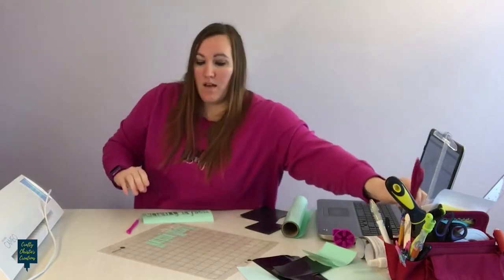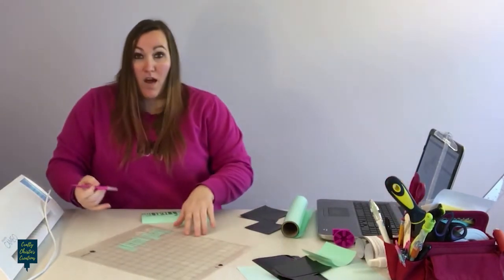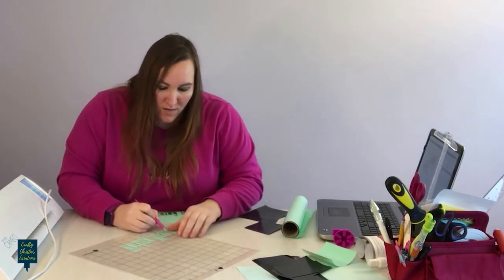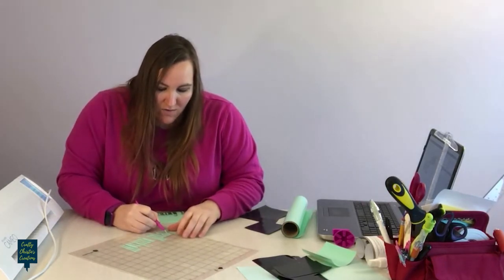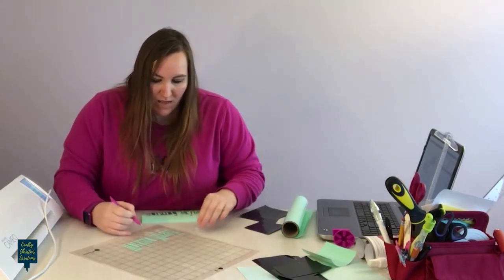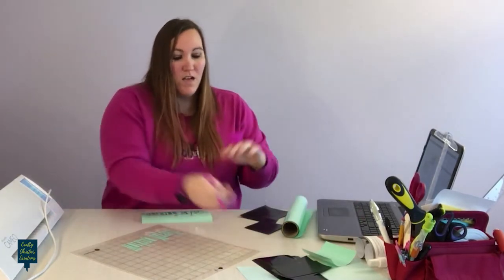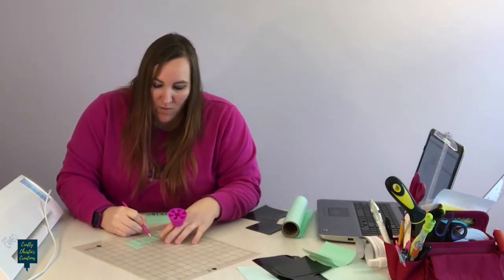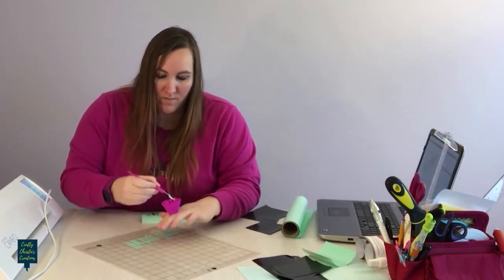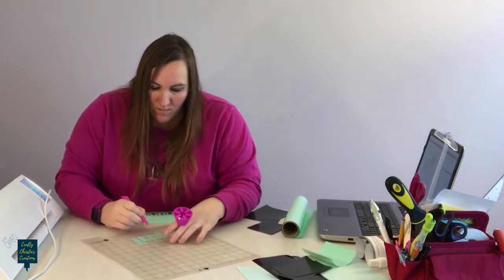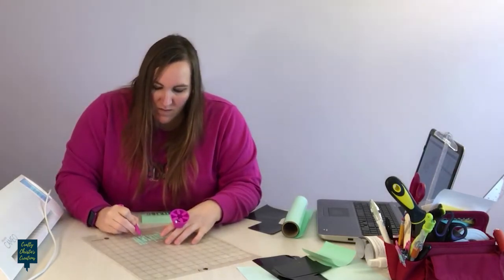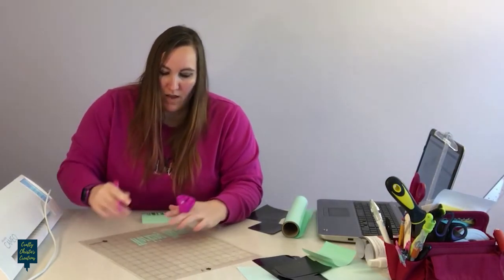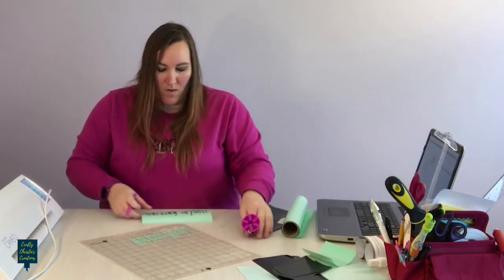So on this one, my design is on here. I'm going to go ahead and finish weeding it out. I'm just gonna get the centers of the E. I've got this little tool here. This is from the dollar store, holds your nail polish. I can use that to kind of put all my little scraps into. Not too many scraps. Okay, I've got all the scraps out of that one.